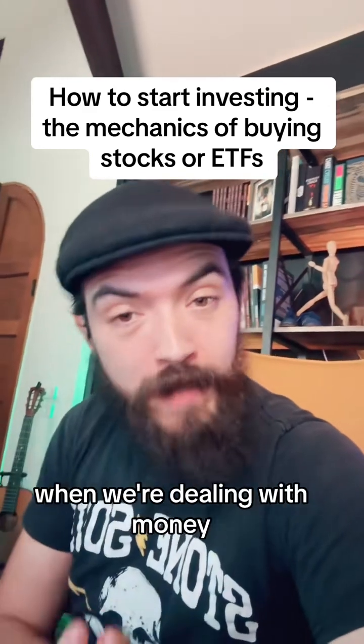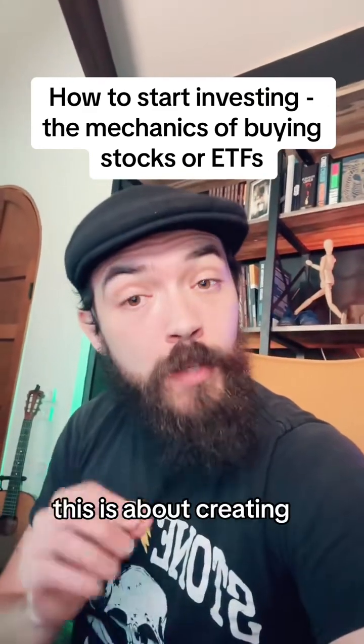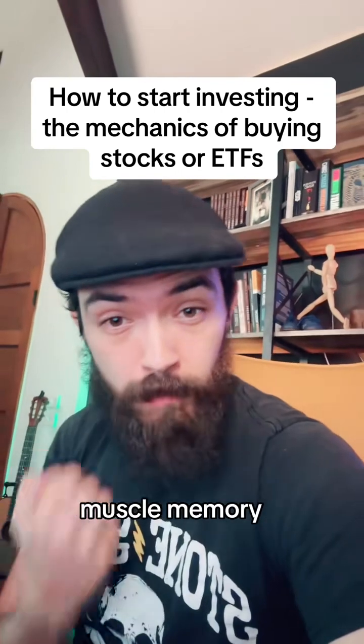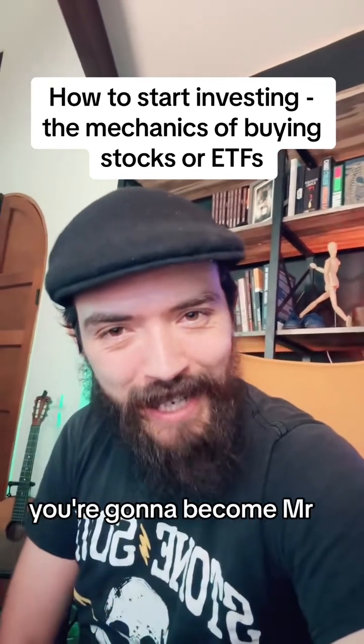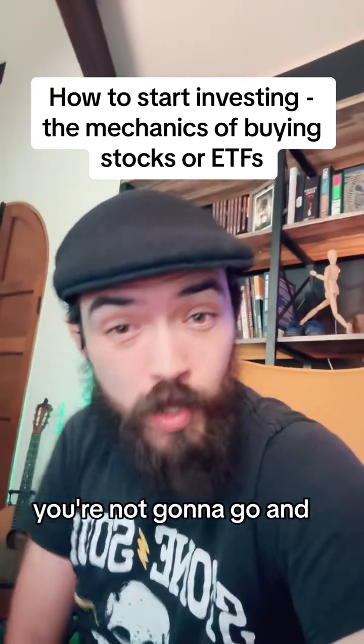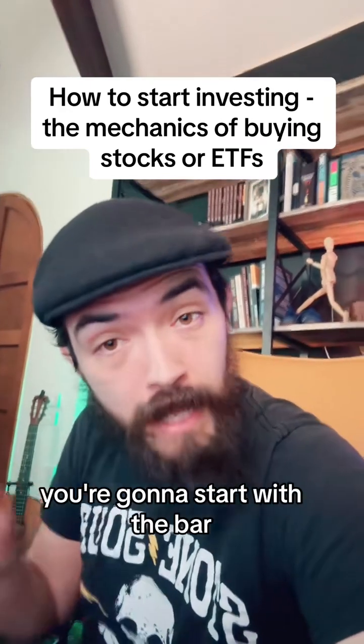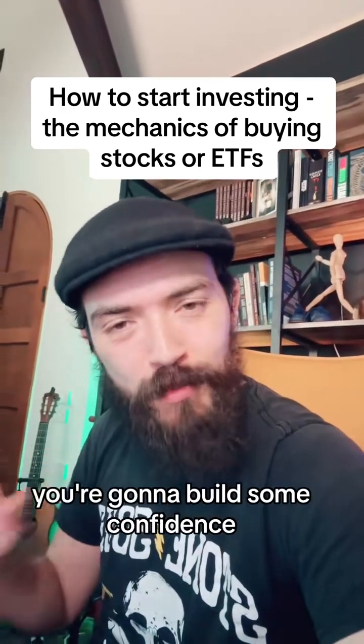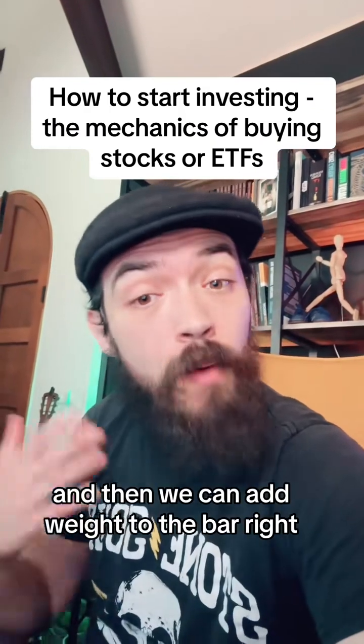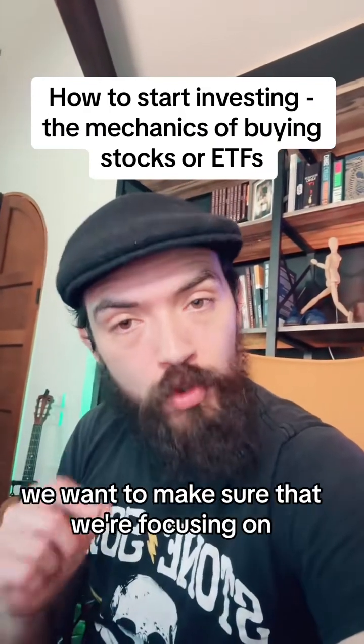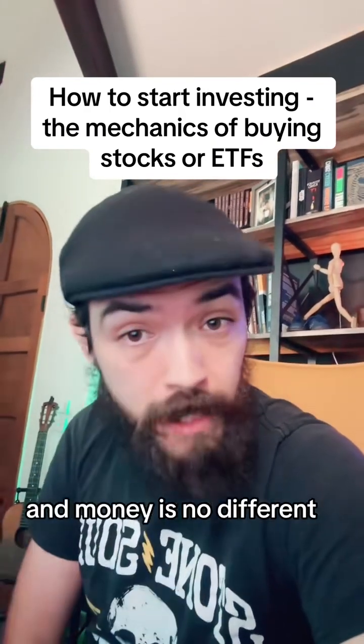Remember, when we're dealing with money, we're dealing with investing. This is about creating what I call money muscle memory. It's like going to the gym and thinking you're going to become Mr. Olympia on day one. You're not going to go and squat 300 kilos day one, right? You're going to start with the bar, you lift some weights, you're going to build some confidence, get your form right, and then we can add weight to the bar, right? We want to make sure that we're focusing on progress over perfection, and money is no different.